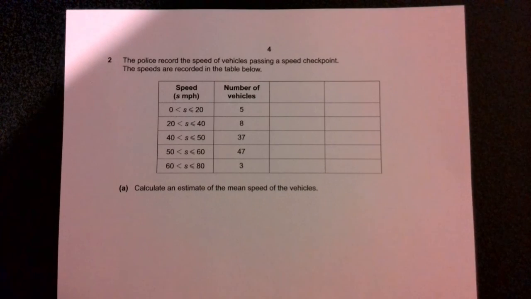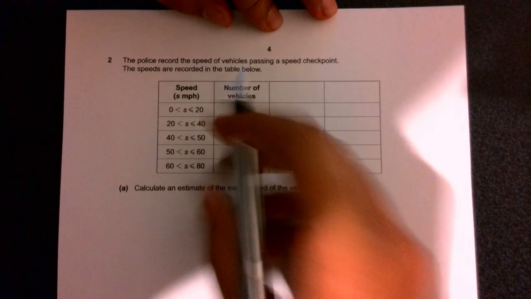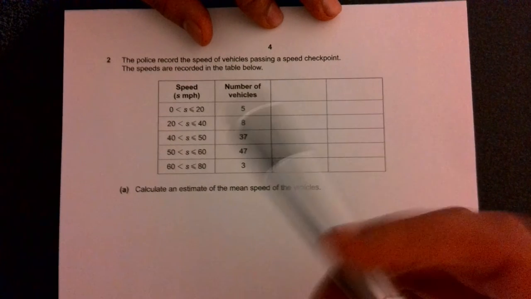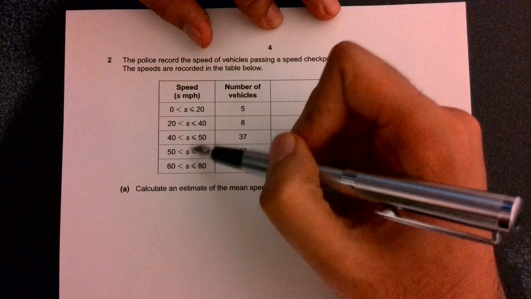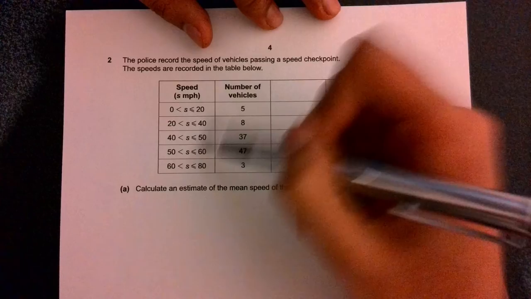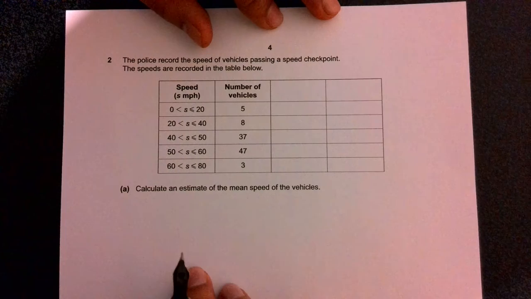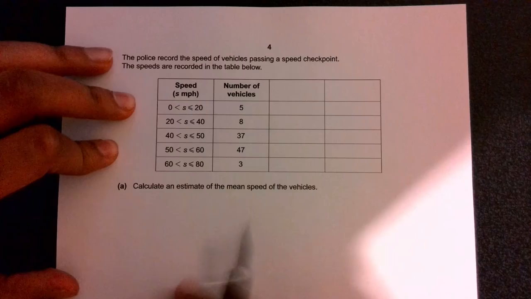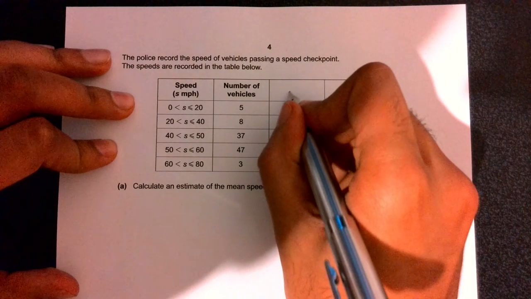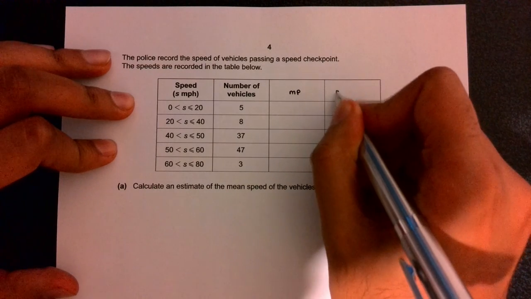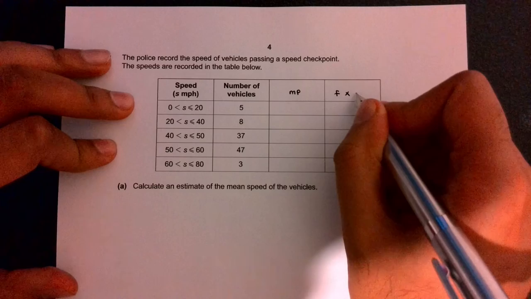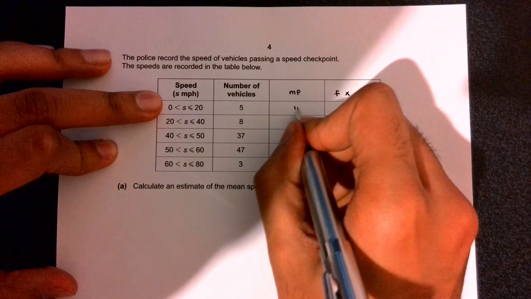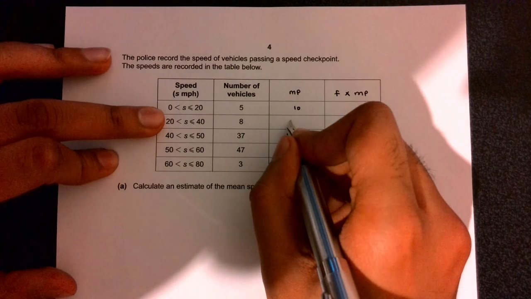What we have for question 2, we have the police who record the speed of vehicles passing a speed checkpoint. The speeds are recorded in the table below. So what we have over here, we have S, which is the speed in miles per hour, and then we have the number of vehicles. What we have to do for part A is find an estimate for the mean. Okay, so the first thing we need to do, we need to find the midpoints of each of the intervals, and after this we need to multiply the frequencies by the midpoints. Midpoint of 0 and 20, that's 10. Midpoint of 20 and 40, that's 30.